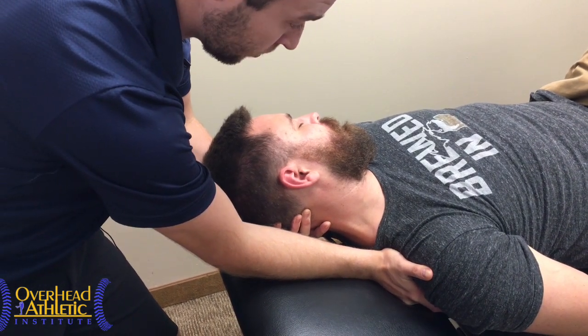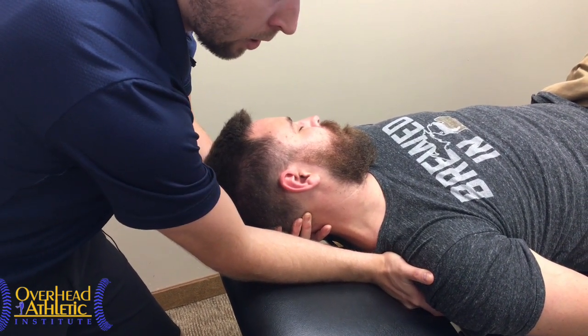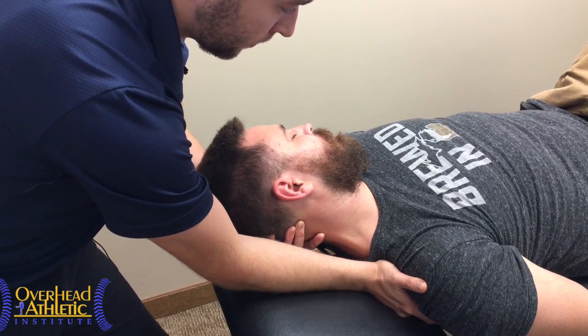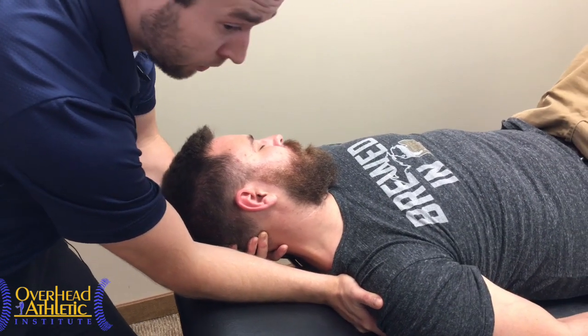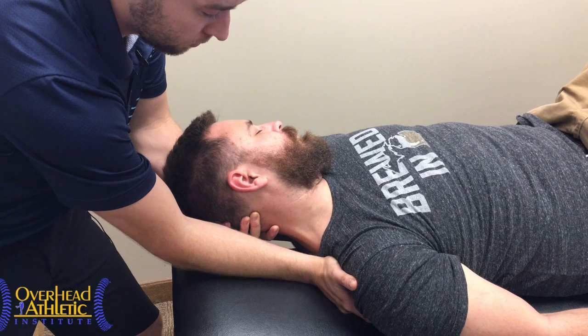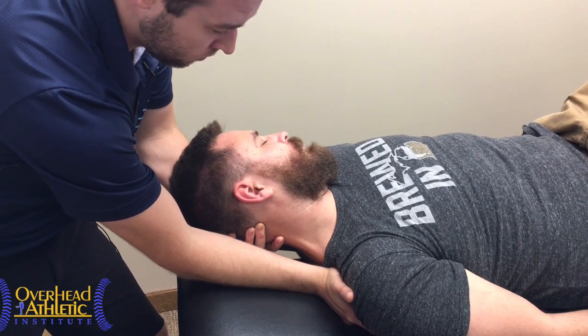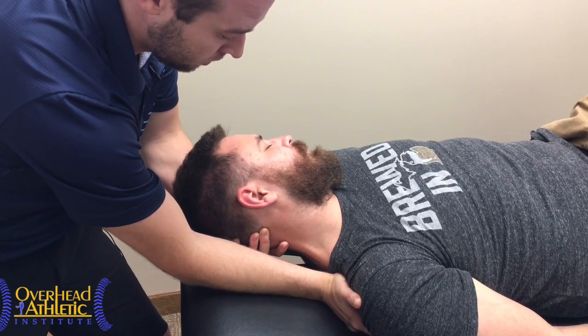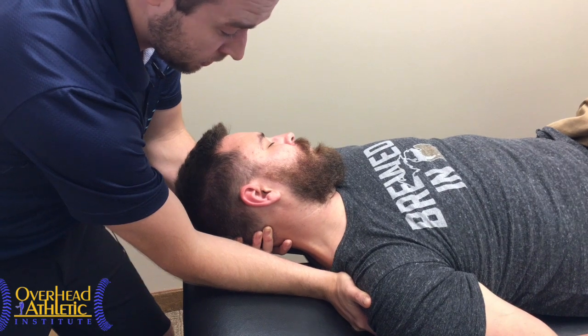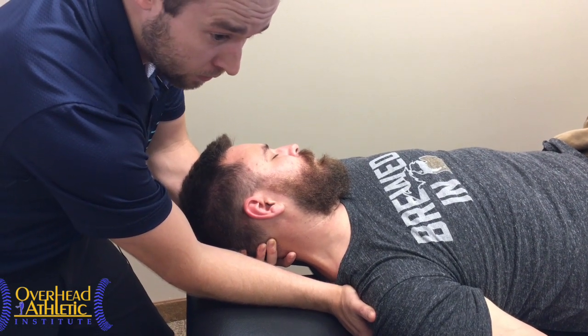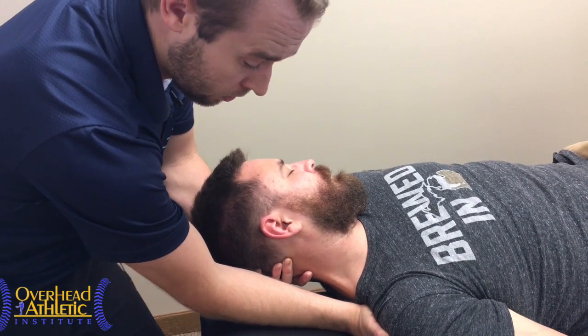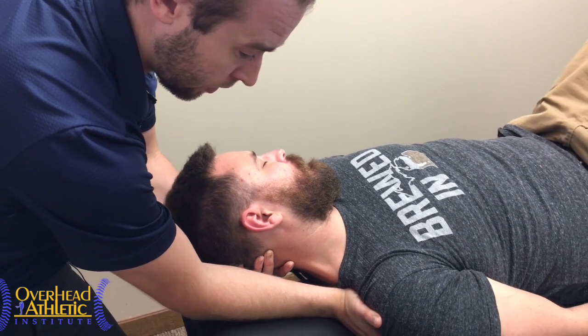And from there we can do some hold relax techniques to help improve the mobility. When he tells me he feels the stretch, he would then shrug his shoulder up into my hand. Go ahead. He would hold it for 5 seconds and he would relax. If he feels the same stretch, we would do it one more time. So shrug up again. The same stretch sensation, relax.